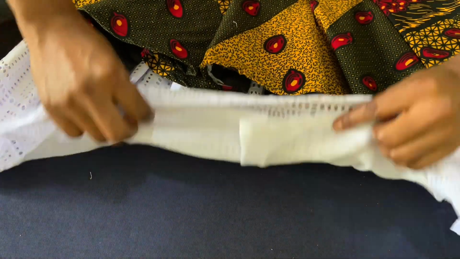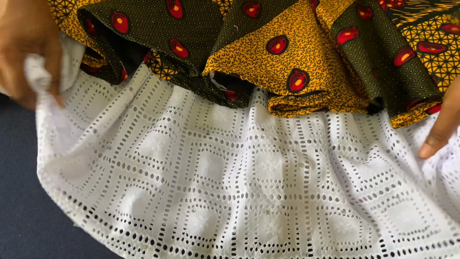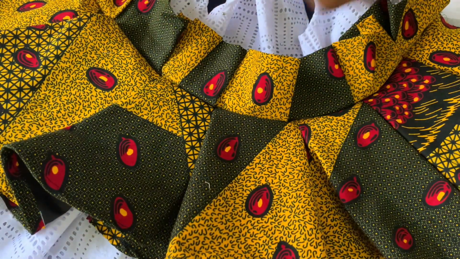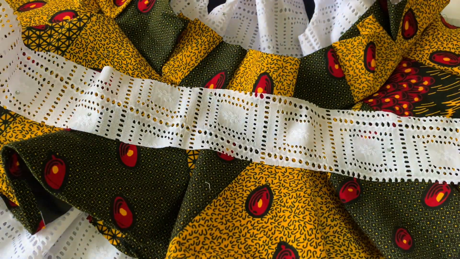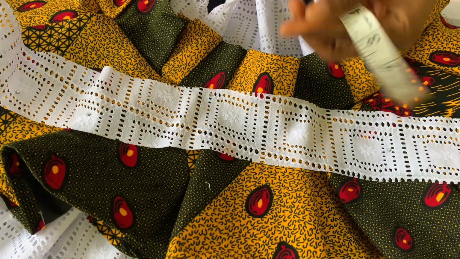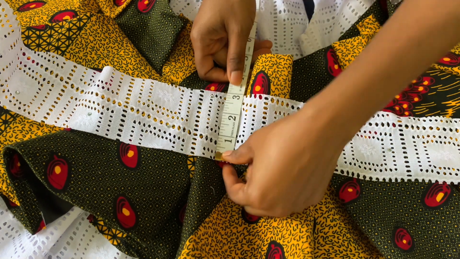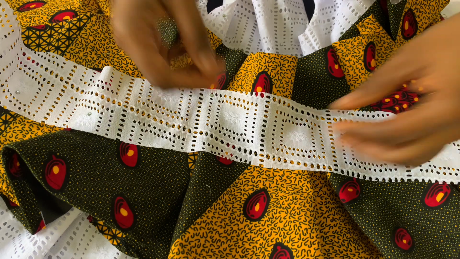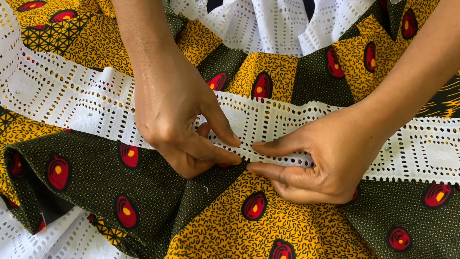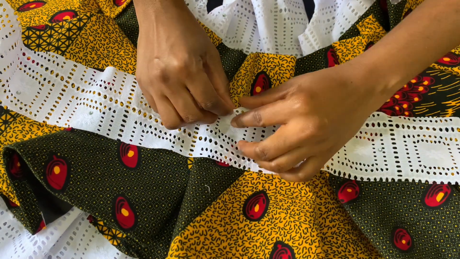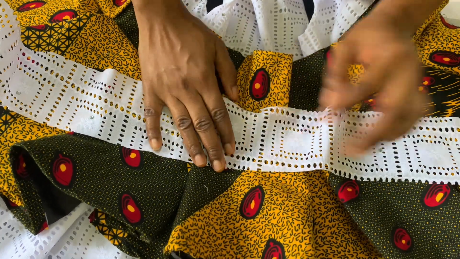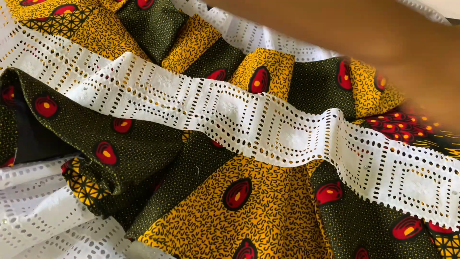I've also lined it. Okay, so what I'll do now is I have this fabric that I measured. It is 3 inches, but what I need is 2.5 inches. By the time I take in a quarter of an inch on this side and a quarter of an inch on the other side, I'll be left with 2.5 inches. So I'm going to take this to the machine now.